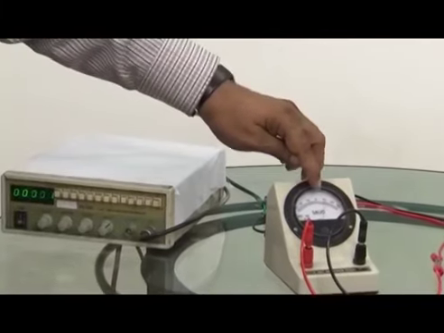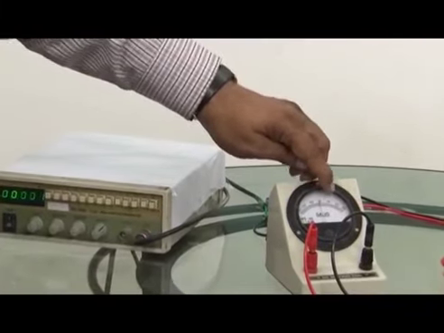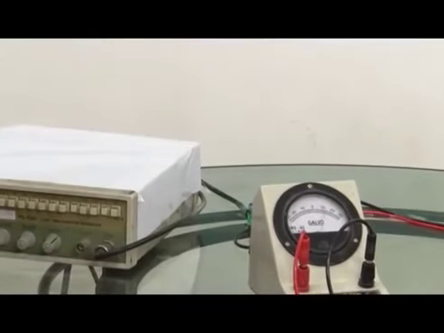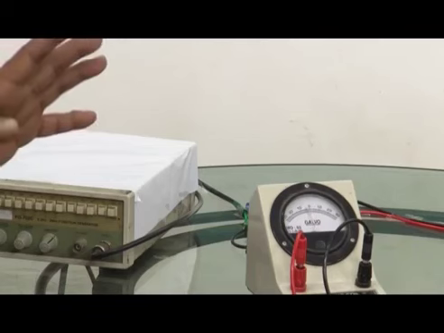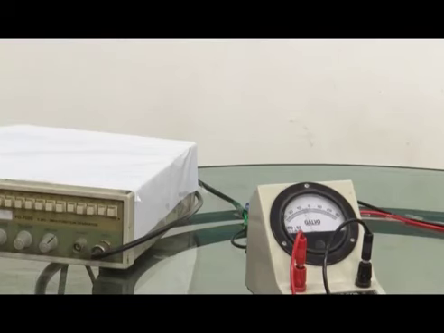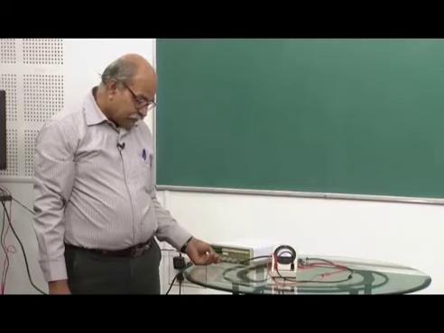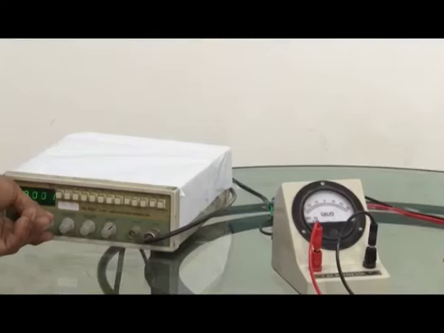You can see this needle. Can you see this needle? It is going towards left, it is going towards right, with a very small frequency. I can increase the frequency using this knob. I am increasing it, and see now it is going with somewhat larger frequency.